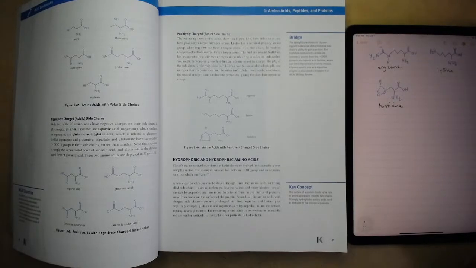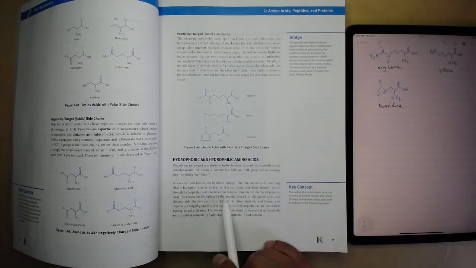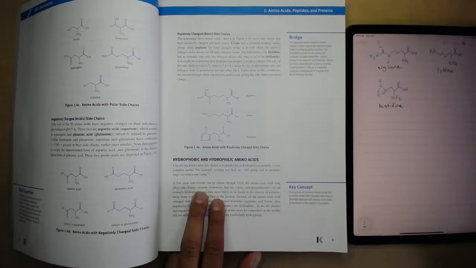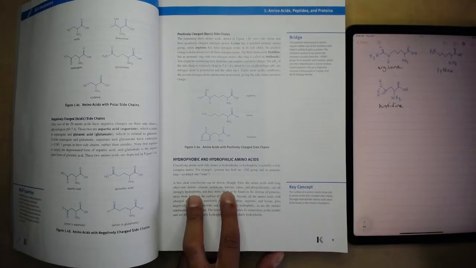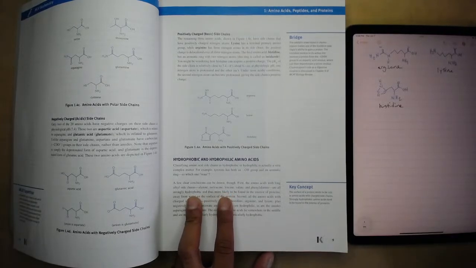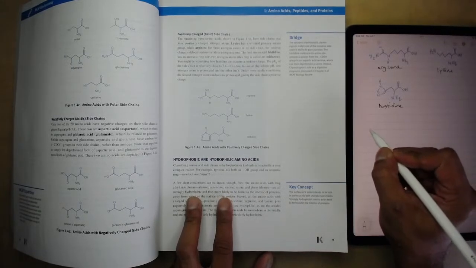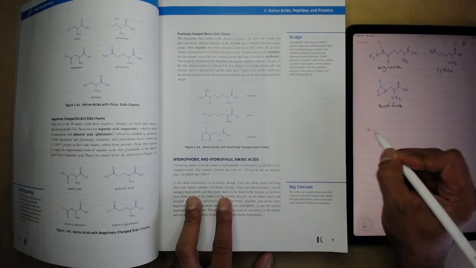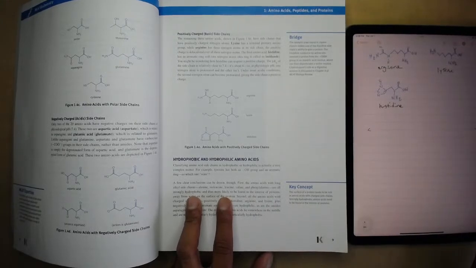So why don't we draw this out a little bit? Let's put hydrophobic on the left, hydrophilic on the right. So I'll make a little arrow.